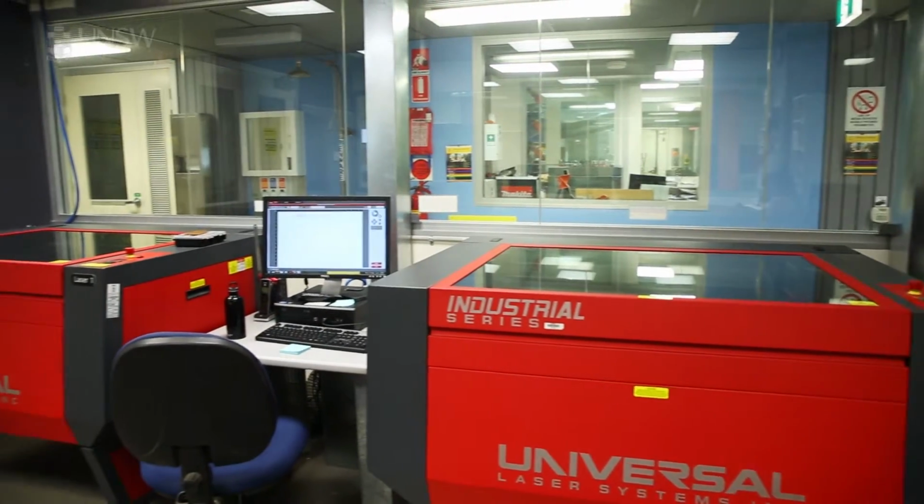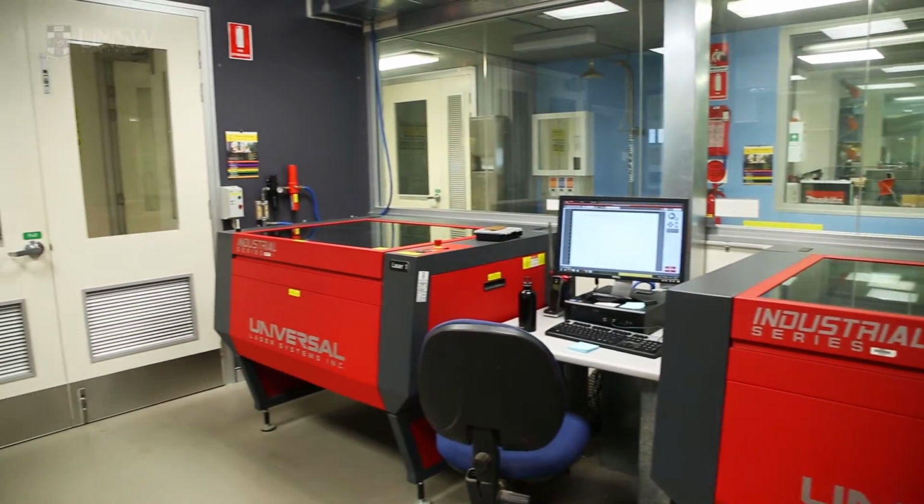Hi, we're at UNSW Design Lab and my name is Kin. I'll be here to take you through the usage of the laser cutters behind me, and we're going to have a look at some of the forms. I'll give you some of the tips that you'll need to get your laser cutting just the way you want it to.